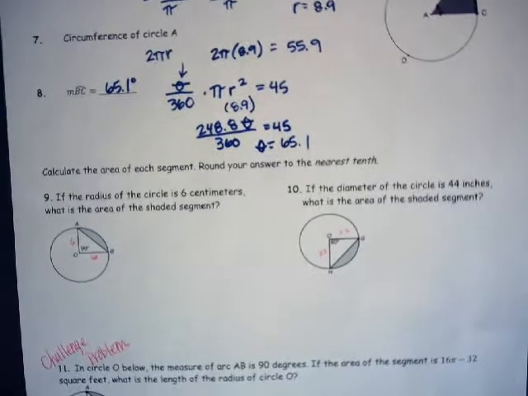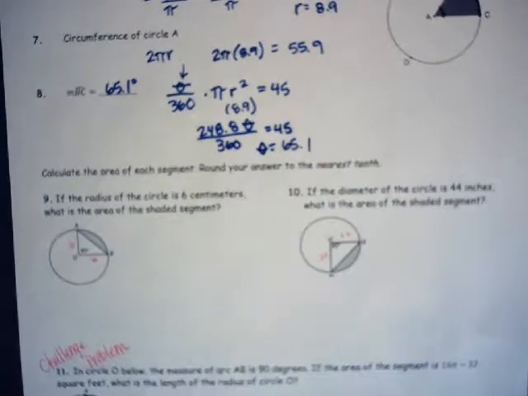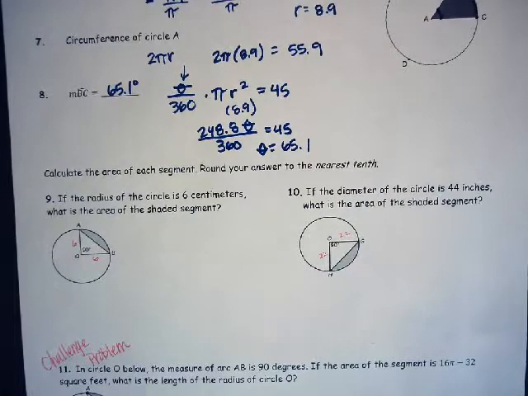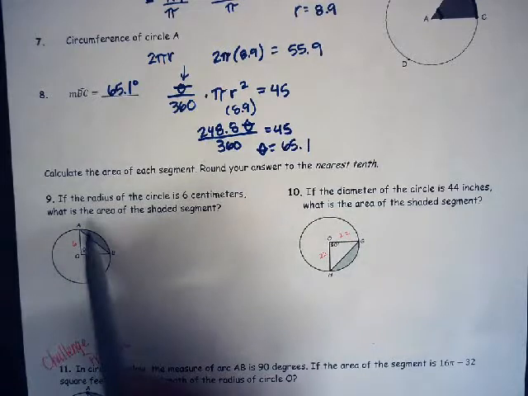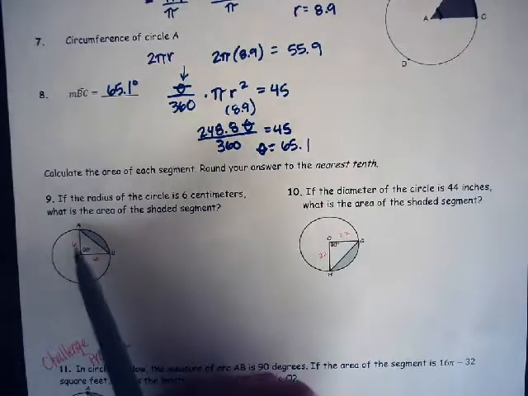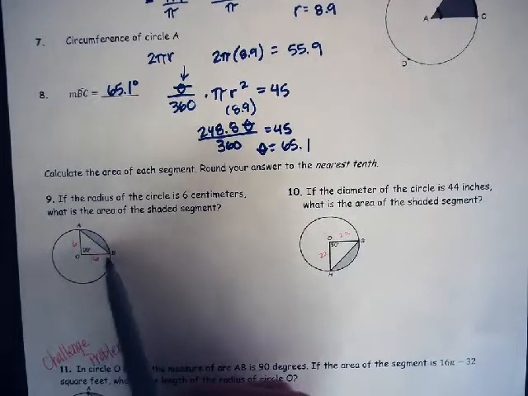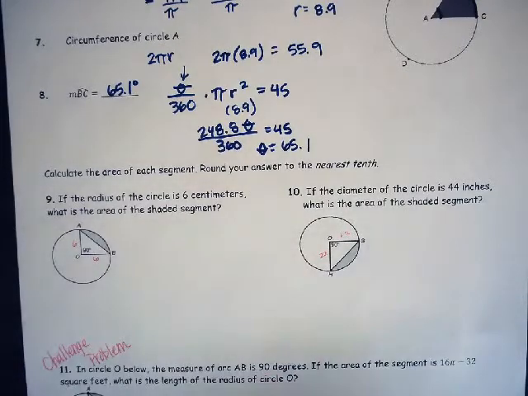Number 9, calculate the area of each segment. Round your answer to the nearest tenth. So number 9 says, if the radius of the circle is 6 centimeters, what is the area of this shaded segment? So I'm looking for this. The first thing I need to do is find the area of the sector, and then I'm going to subtract the area of the triangle here.